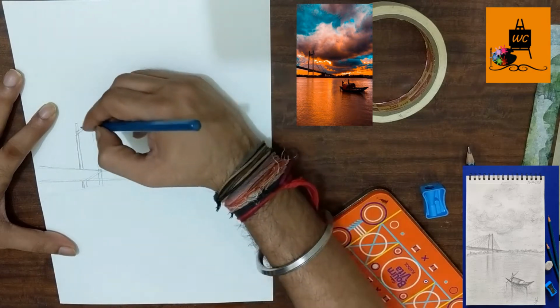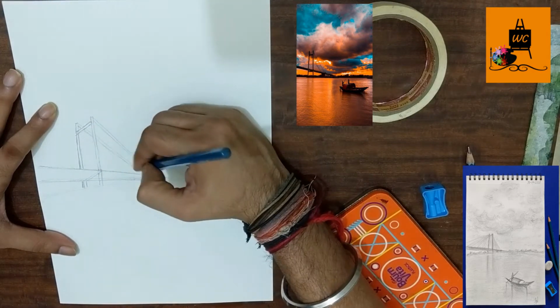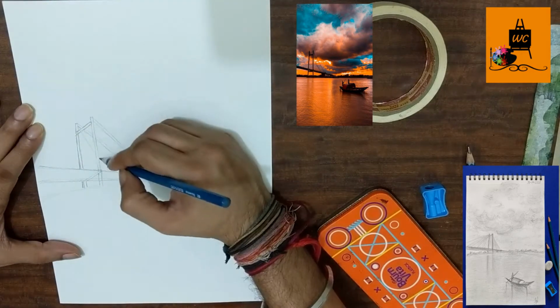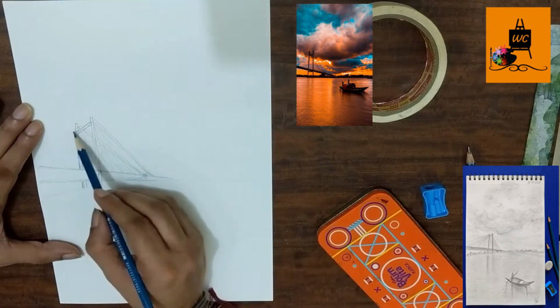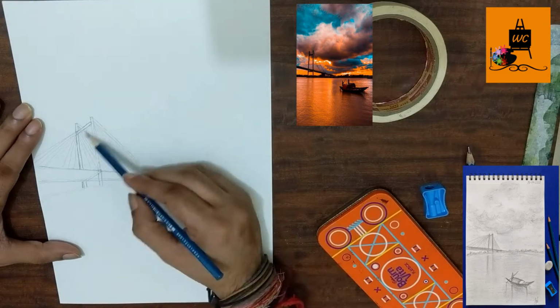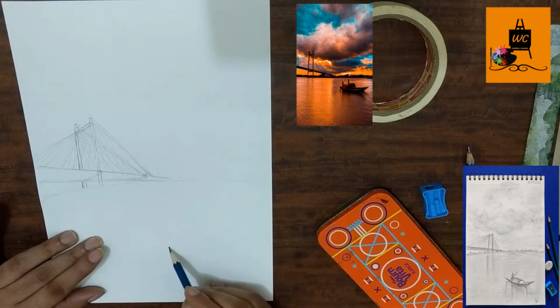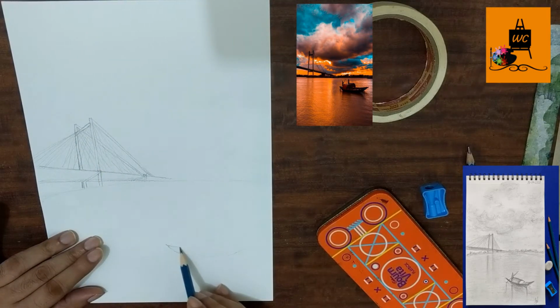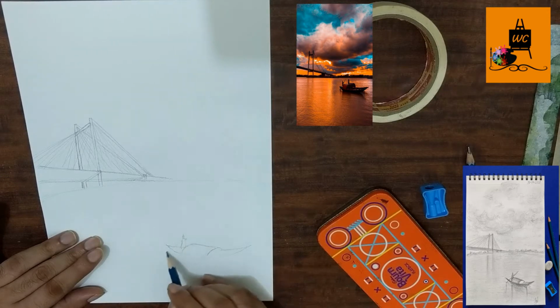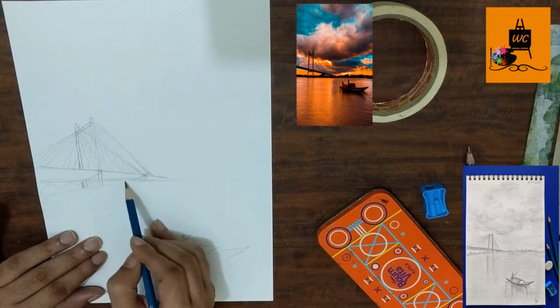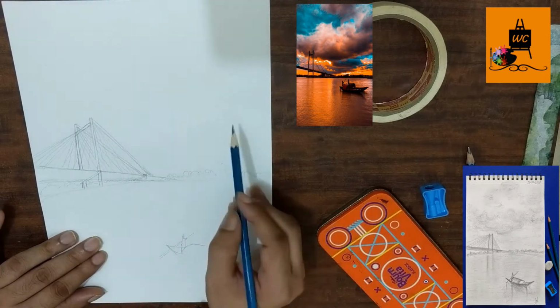I was browsing through the internet looking for an evening view with a mix of some rivers, some boats and all. I like this one because it has some very beautiful elements in it, like the cloud and the bridge. In fact, the dark boat is also coming up very beautifully in the photograph, right?